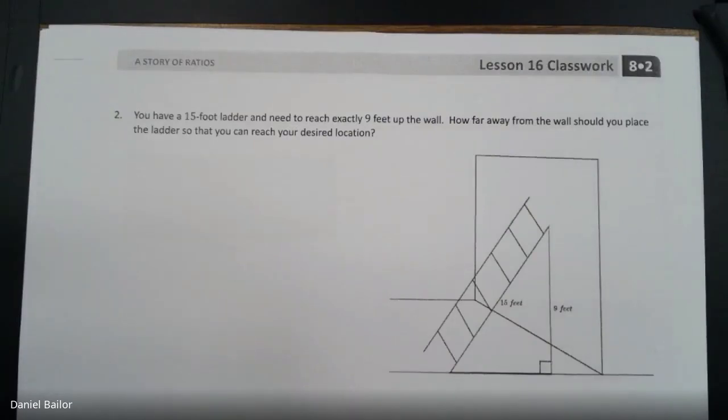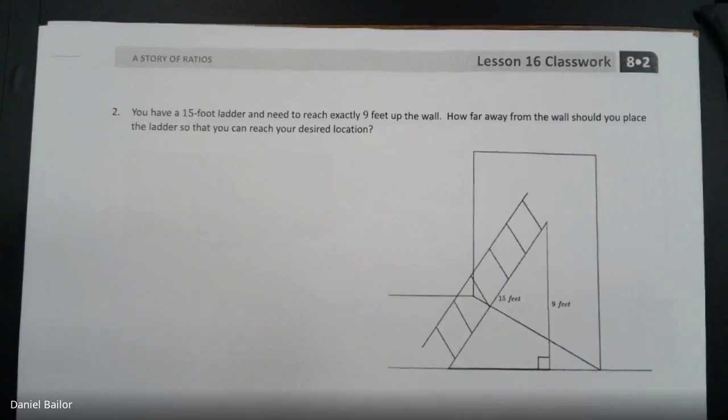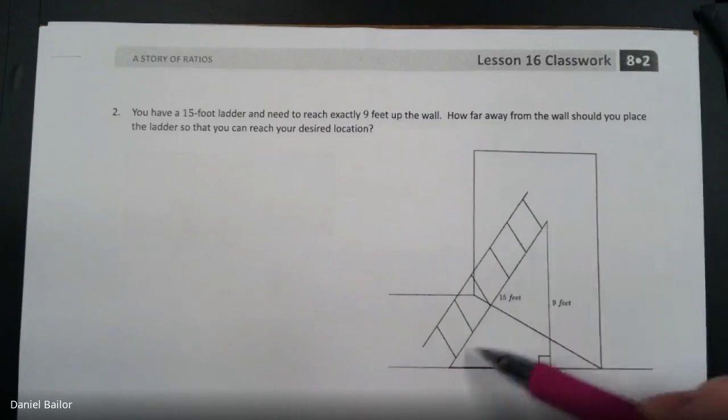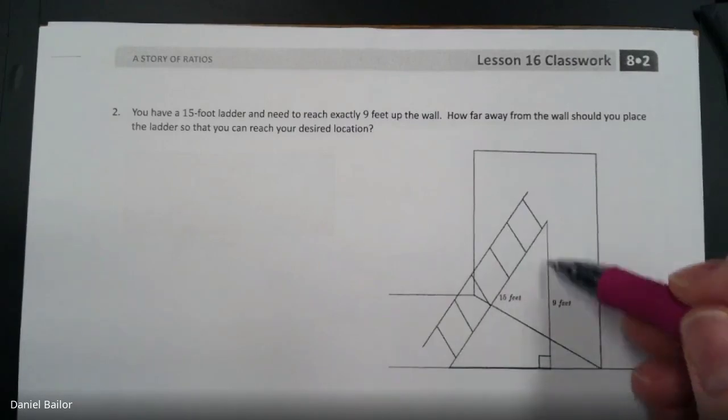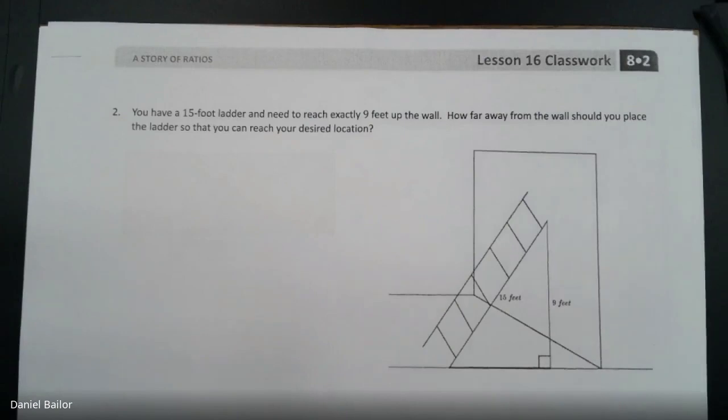And right here, this is actually a pretty good real world skill for using this. Let's say you have a 15-foot ladder. So your ladder is 15 feet long, and you need to go 9 feet up the wall. So here's our ladder, and we want to paint 9 feet above the wall. How far away from the wall should we put the bottom of the ladder?